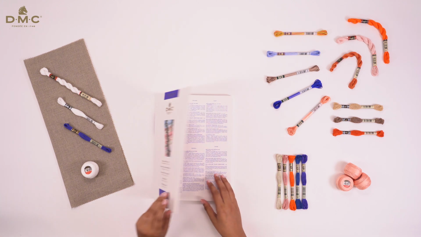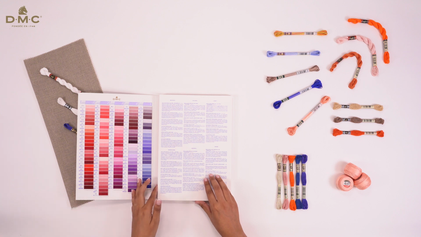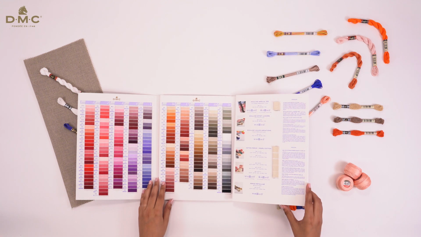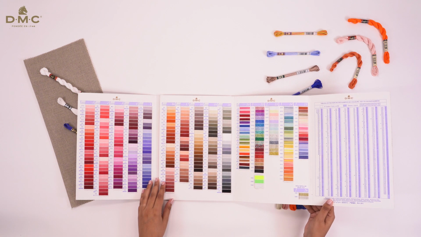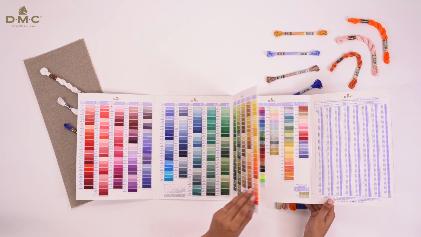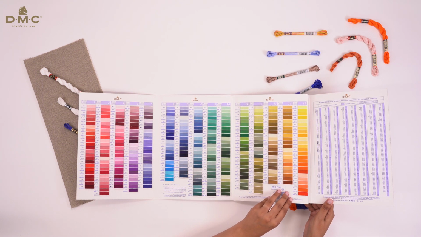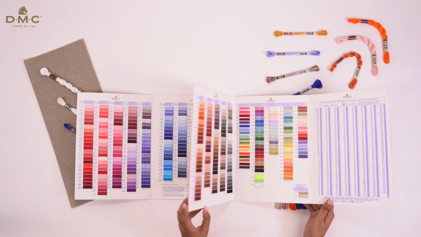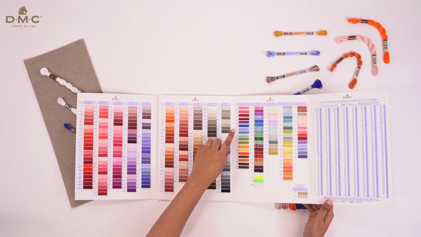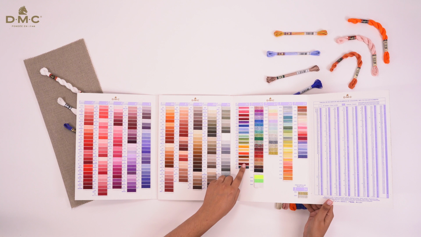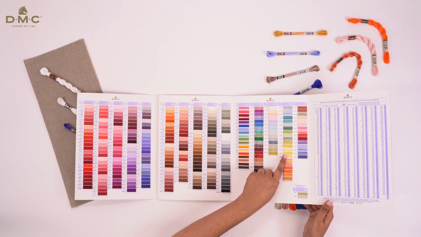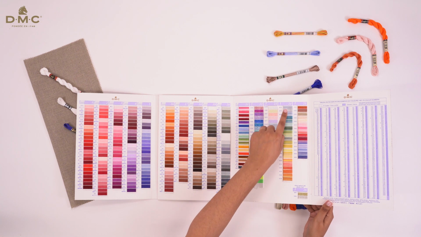Stranded thread is available in a huge array of colours. DMC has over 500 colours, including variegated and colour changing threads like Coloris and colour variation versions. There is also a high gloss satin version of stranded embroidery thread available, such as this Mouliné satin, which is a rayon thread that has a silkier texture than the cotton version.